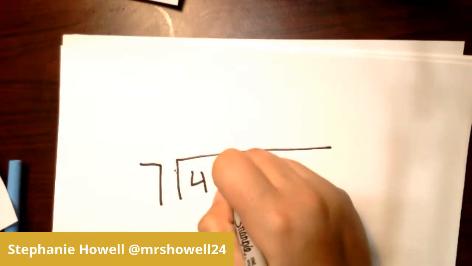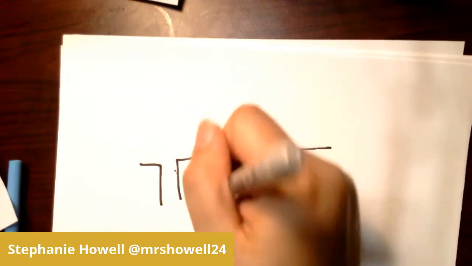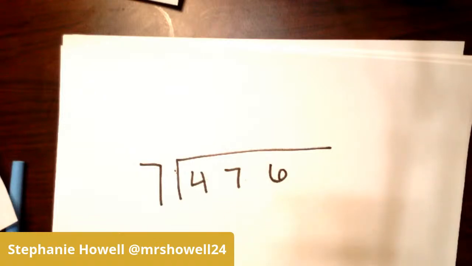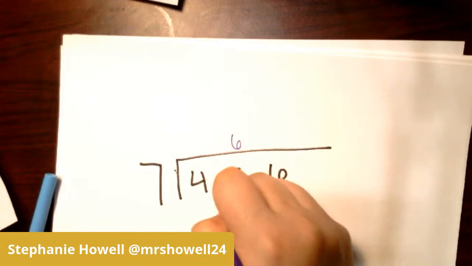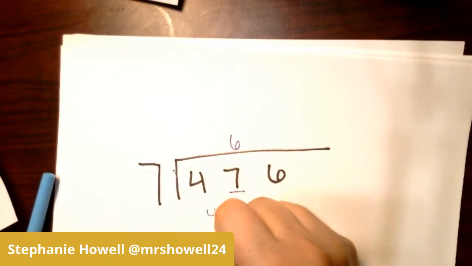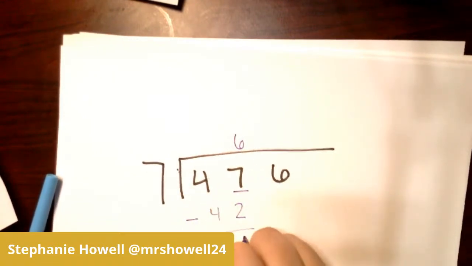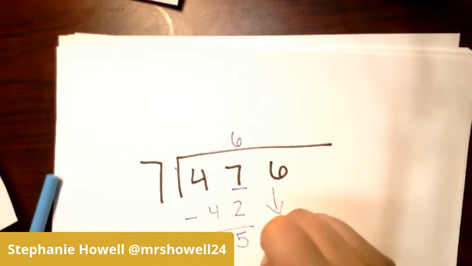Then they're going to rewrite it again. And this is where, with the students, you can do a jigsaw where they break up the task, so that other students are able to help with those different things. So I've got my 6. 6 times 7 is 42. Subtract, we get 5. Bring down, we get the 6.